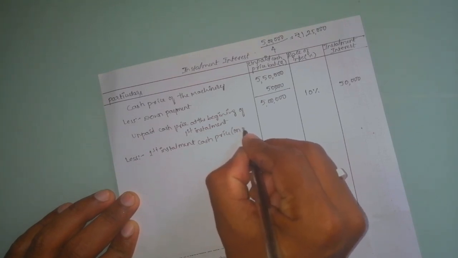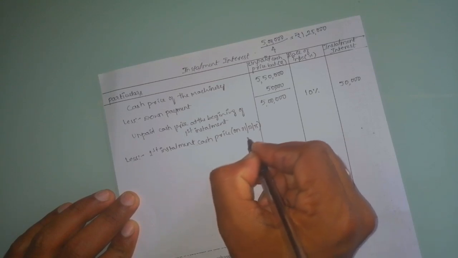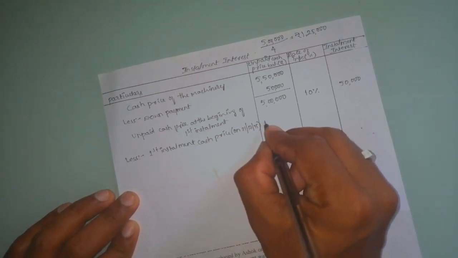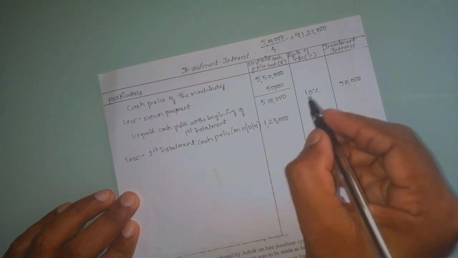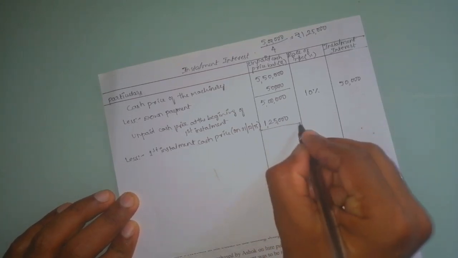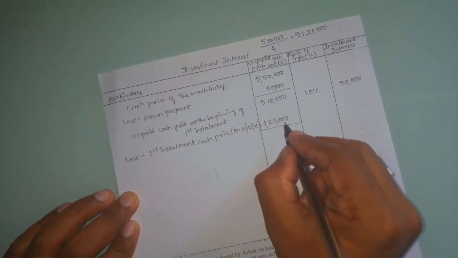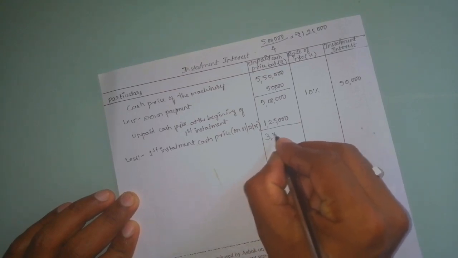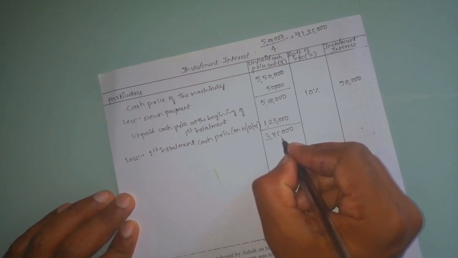So less first installment, on 31st December 2015, 1,25,000. When we deduct 1,25,000 from 5 lakh rupees, we get 3,75,000.